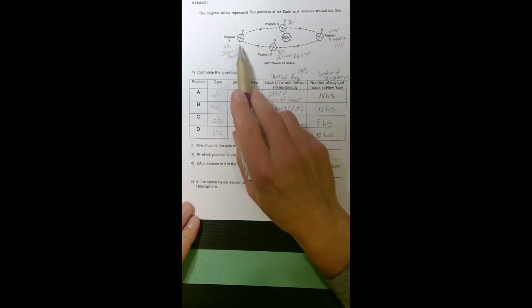Now, why are the seasons opposite in the southern hemisphere? Well, when you look at the diagram, when the northern hemisphere is inclined towards the sun, that means the southern hemisphere is getting less direct sunlight. And it's the angle of the sun's rays that really determines how much energy you're getting.